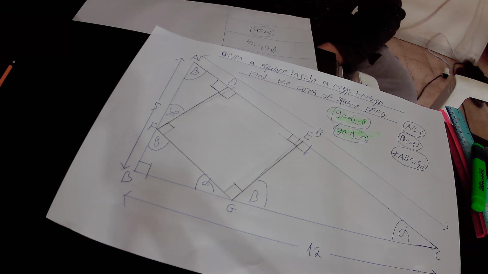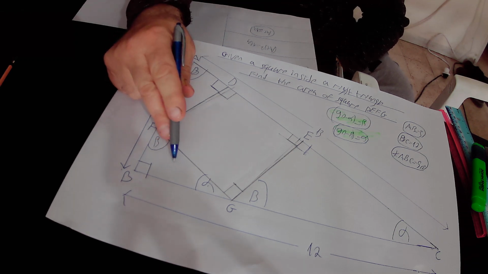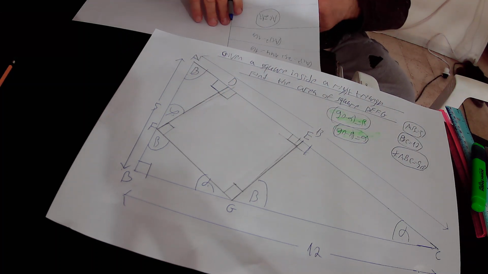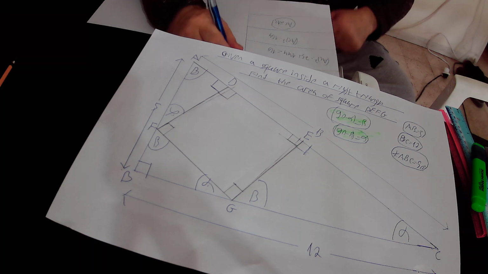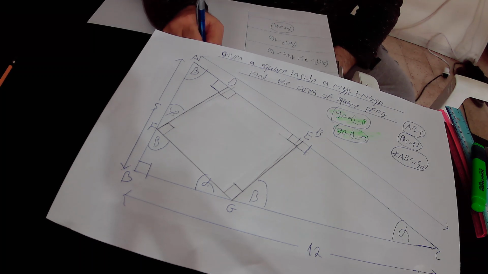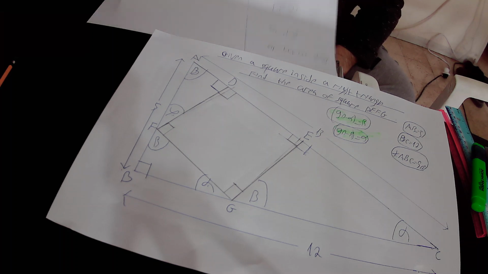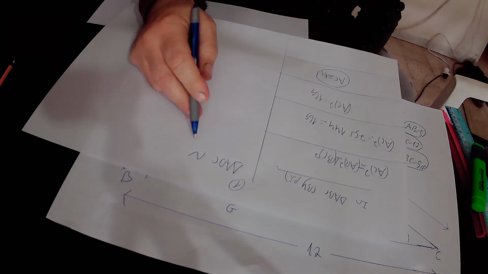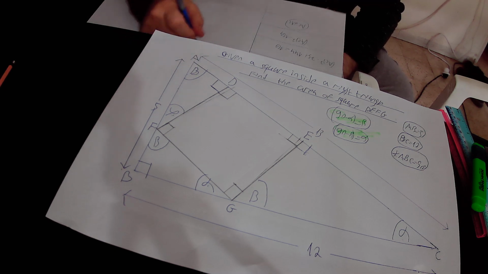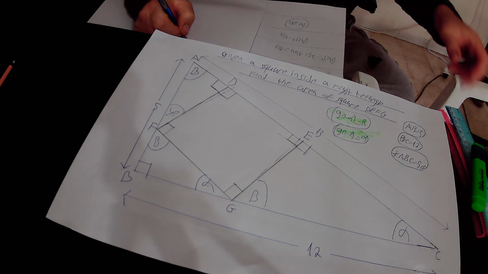So for example, this small right triangle FBG is similar to the big right triangle, triangle ABC. So I write it down. The right big triangle ABC is similar, this is the sign of similar, to the right small triangle, triangle FBG, according to the angle similarity rule.